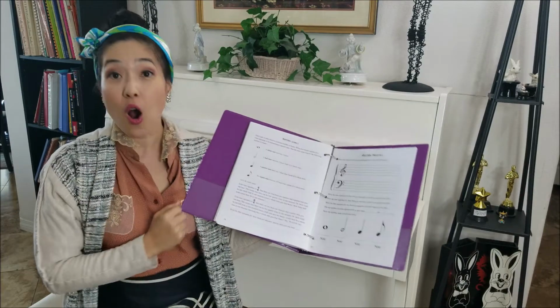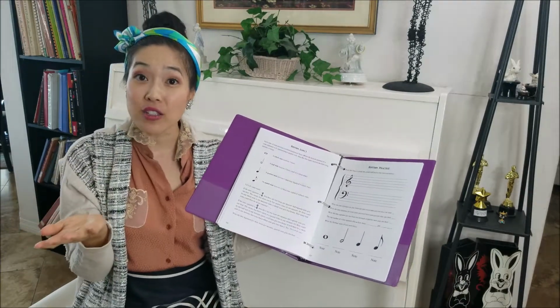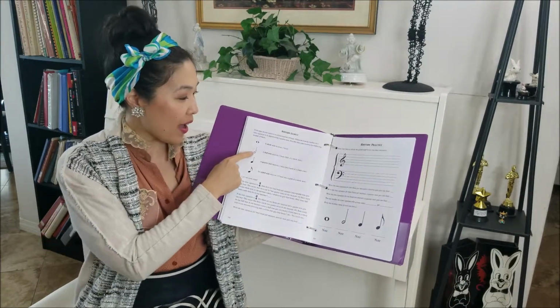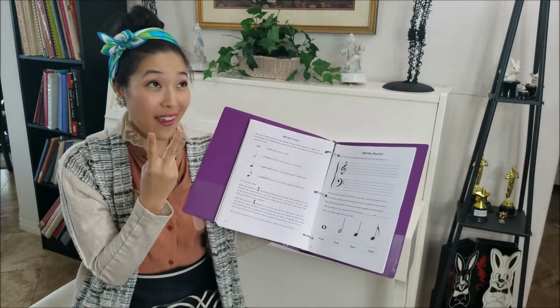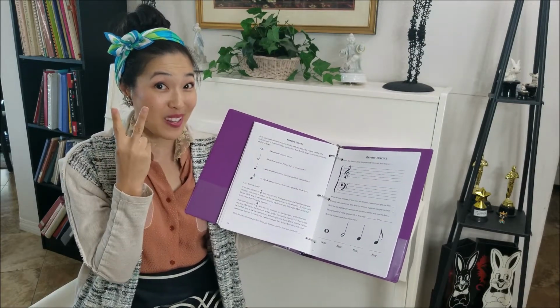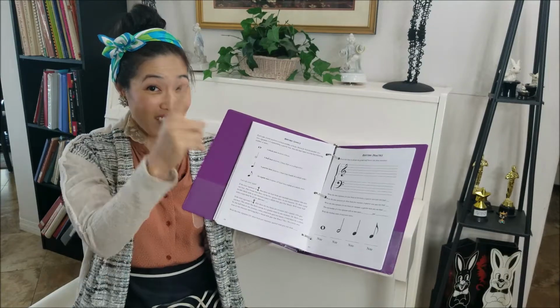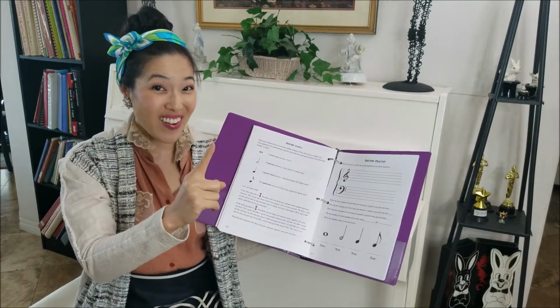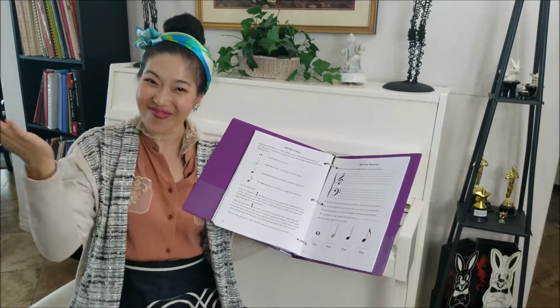Okay, how about a half note? How many half notes can you have in a measure in 2/4 time? A half note gets 2 beats, right? And there are only 2 beats in a measure in 2/4 time, so you could have 1 half note per measure in 2/4 time. Excellent.